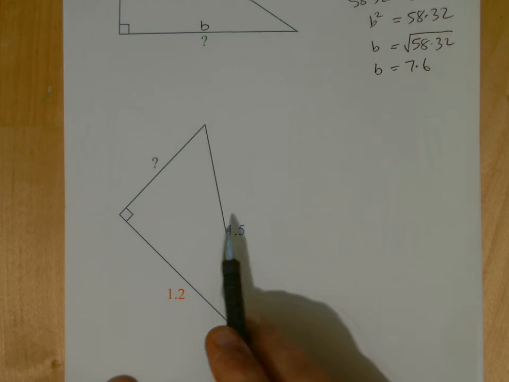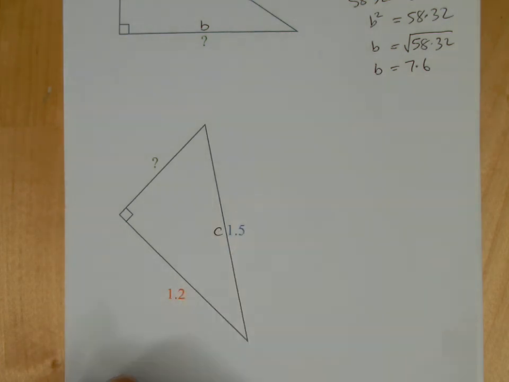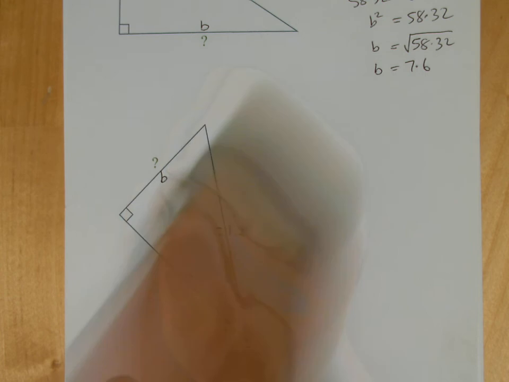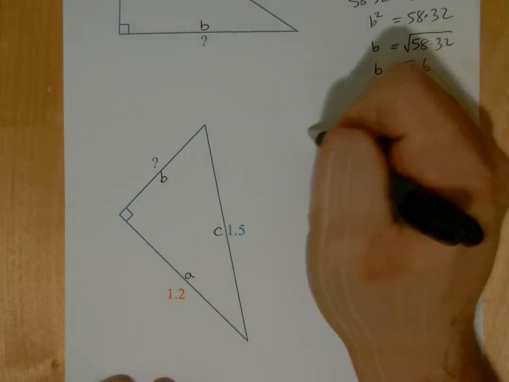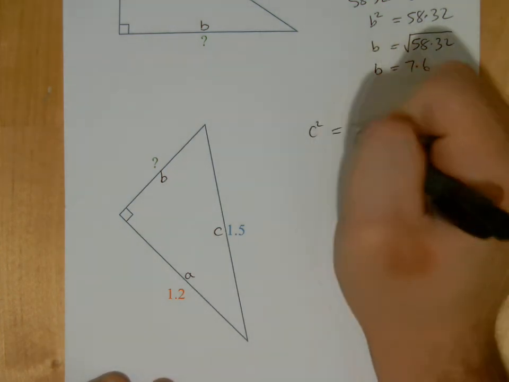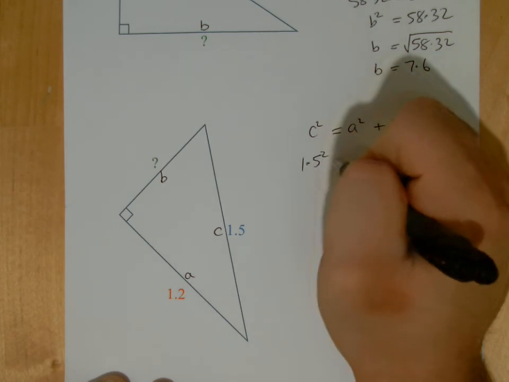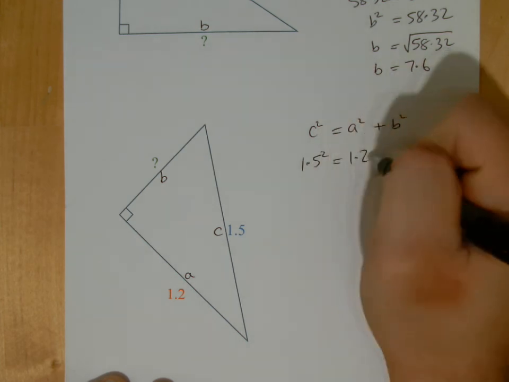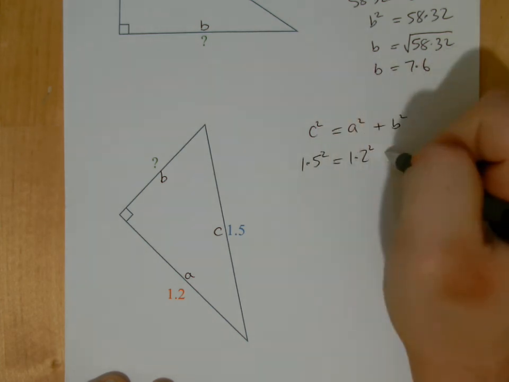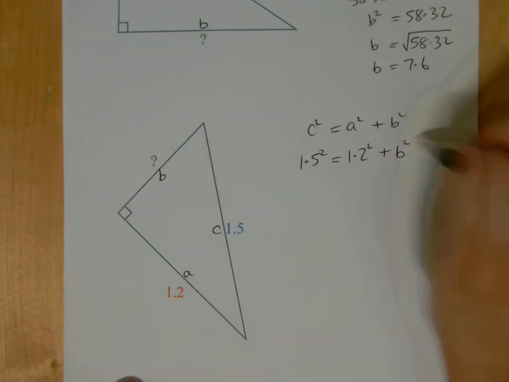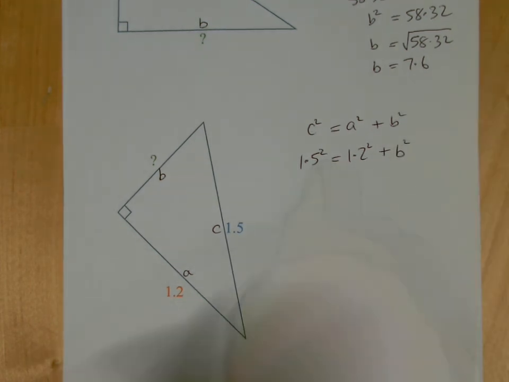So in this case here, again, you can clearly identify the C because it's opposite the right angle. There's my A there, and this is my B. So with my C squared is equal to A squared plus B squared. C is 1.5, so 1.5 squared. A is 1.2, so 1.2 squared. And my B, well, I don't know what that is, so I'll just leave it as B. So we'll work each of these out.